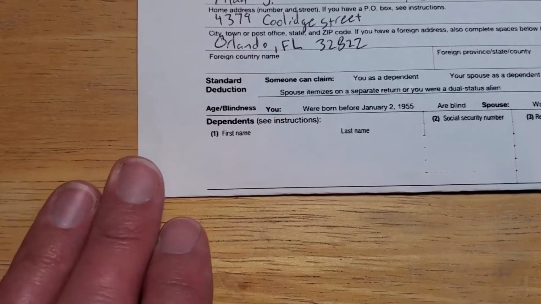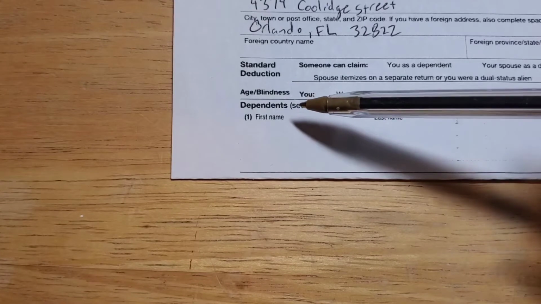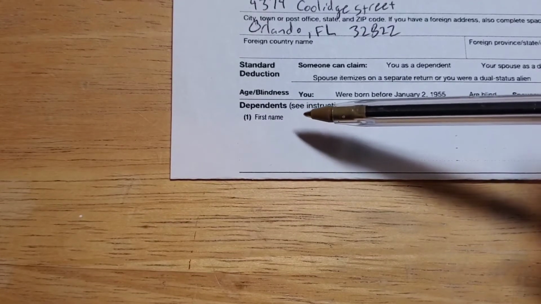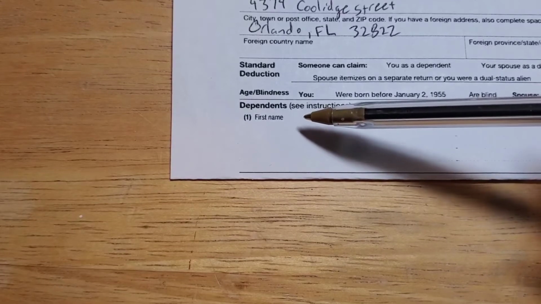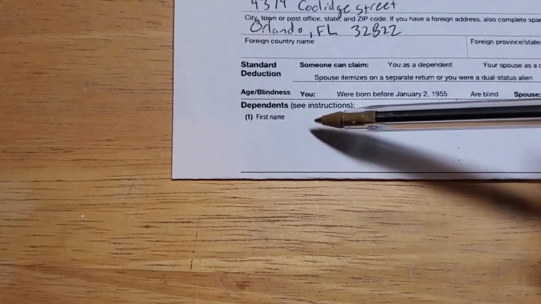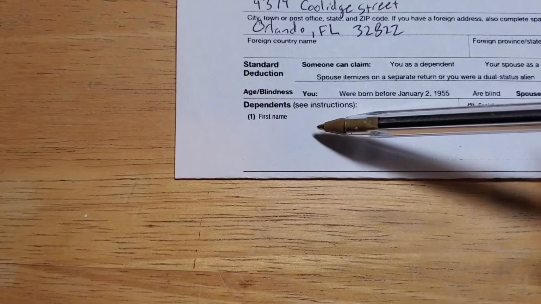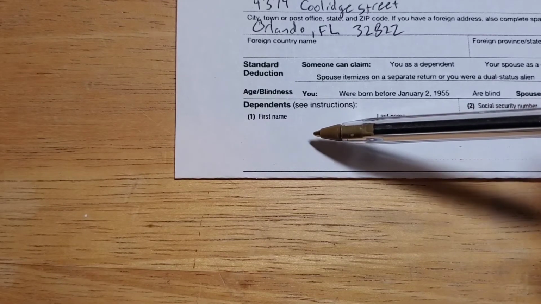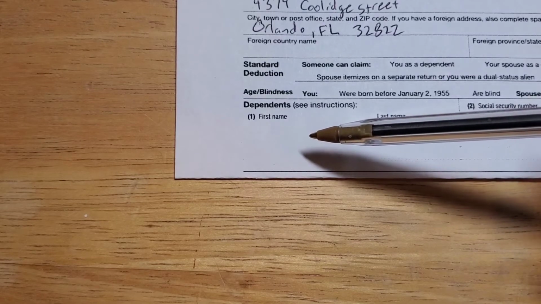Here's the last part I want to talk about on here, dependents. There are two kinds of dependents. There's those that are children, your children presumably, and the ones that are not. The ones that are not children would be things like if you have adult children that have, say, a disability that you take care of, that would count.